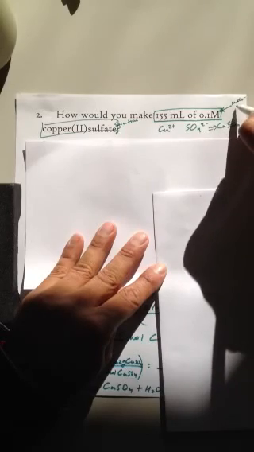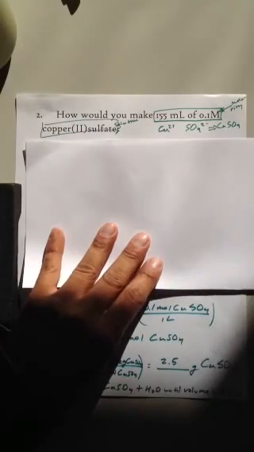So we have a concentration, a molarity, and we have a certain volume of it. Molarity is moles per liter, but we don't need a liter, we need this many milliliters. So we have to find a way to solve for the number of moles. Well, without further ado, let's just get into it.